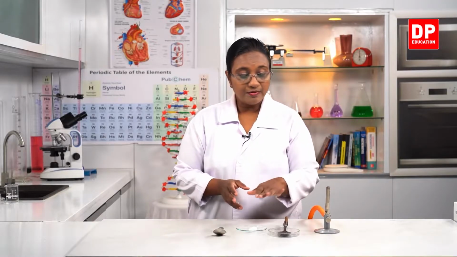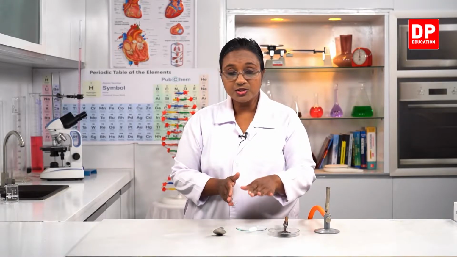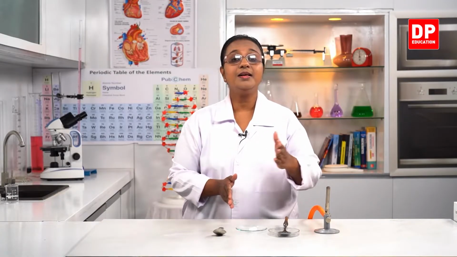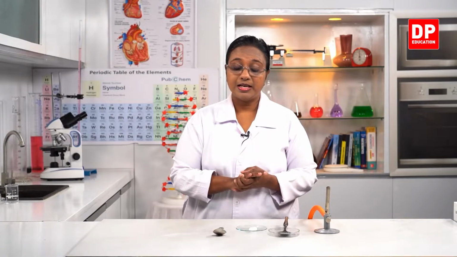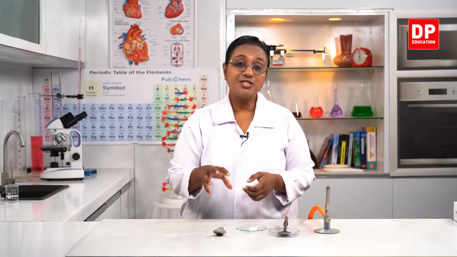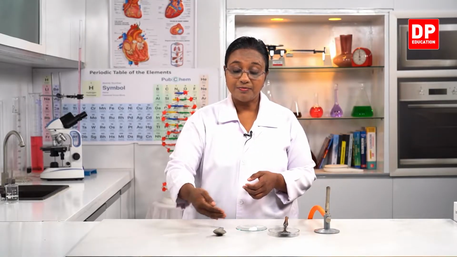So what happened here? Initially, this is the solid naphthalene or the mothball. Then when I put it onto the hot spoon, the solid naphthalene became liquid naphthalene, and thereafter from the liquid naphthalene there was vapor of naphthalene escaping because of the high temperature. When I closed it with the second spoon, the vaporized naphthalene again became solid on the spoon. So it did not condense to a liquid state, but it solidified. The naphthalene vapor solidified on the spoon.